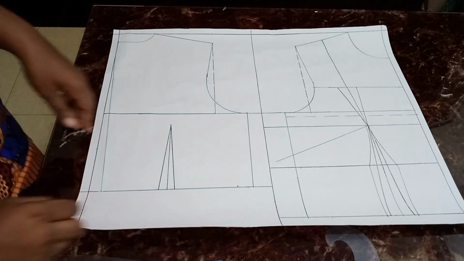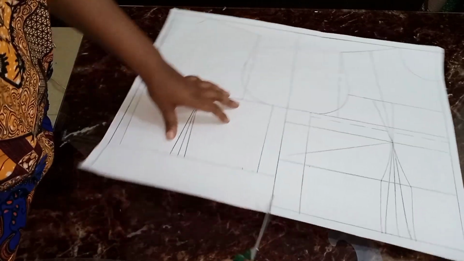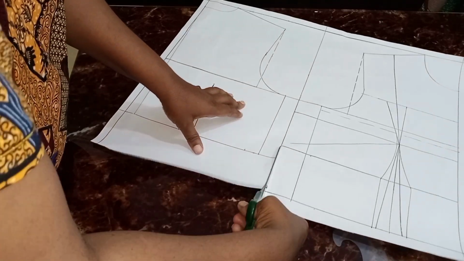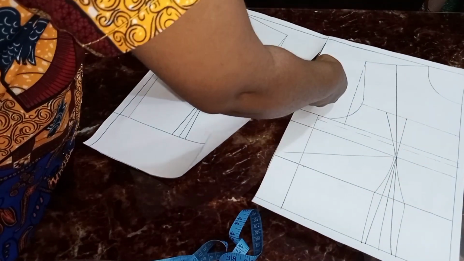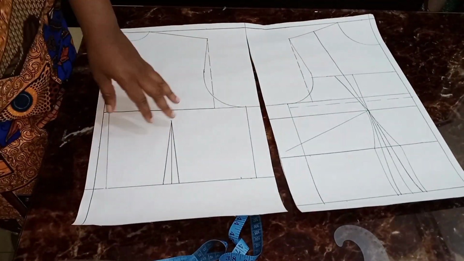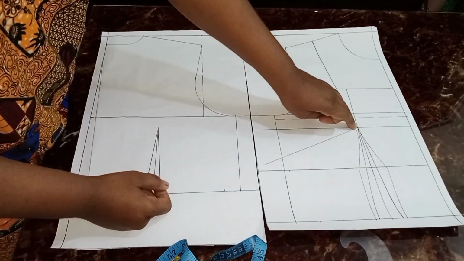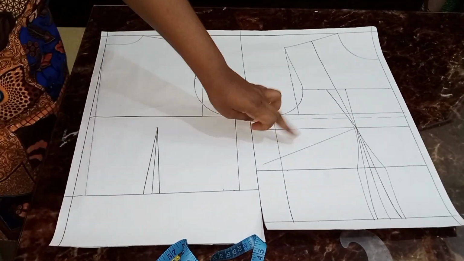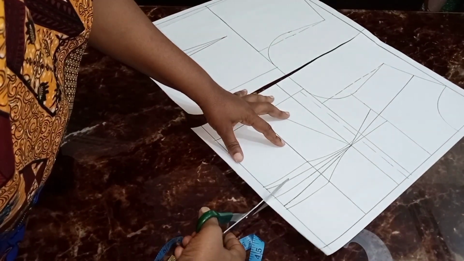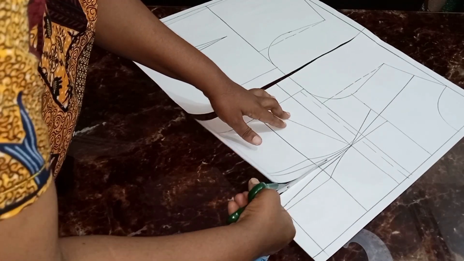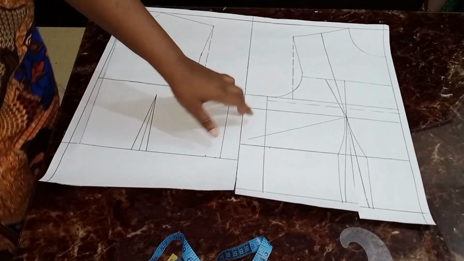Now note that we have not closed our bust dart. So I'll separate these two patterns so that we can close our bust dart. All right, and here we have it. The next thing we need to do is to cut the center dart leg. We will cut it till we get to the bust point line, and we will stop exactly at the bust point. This is to enable us to close the bust dart easily.